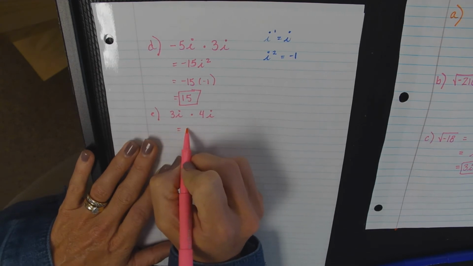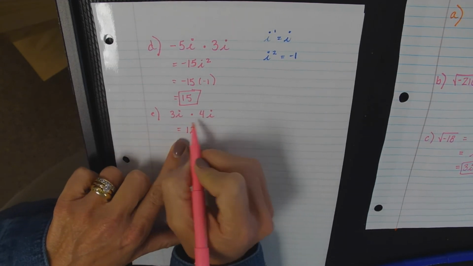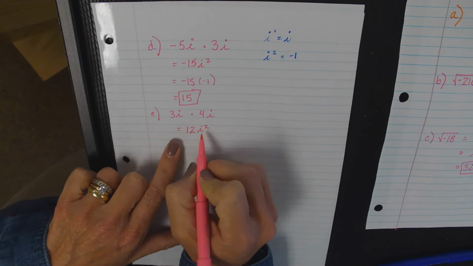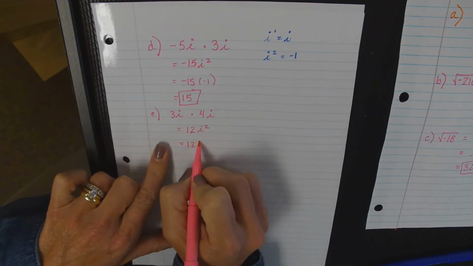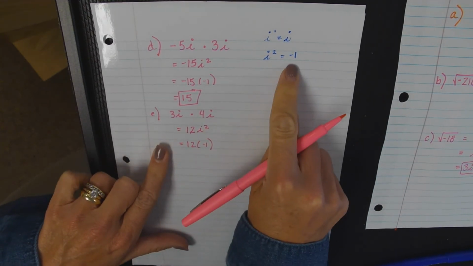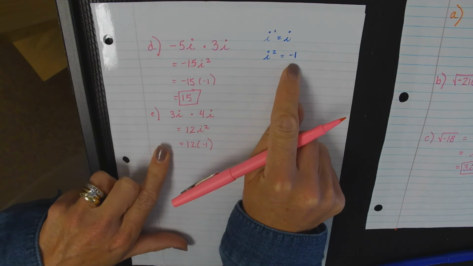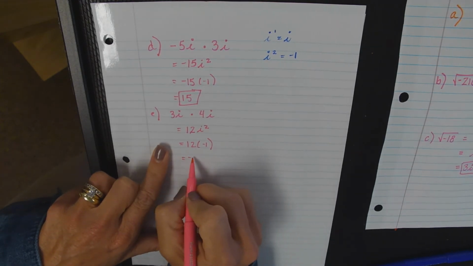Three times 4 is what? 12. I times I is I squared, but we know it has a value. I squared is negative 1. I told you it was. Okay, so what's the answer? Negative 12.